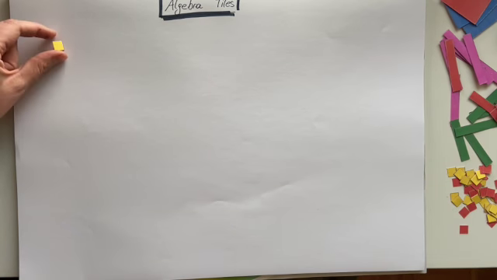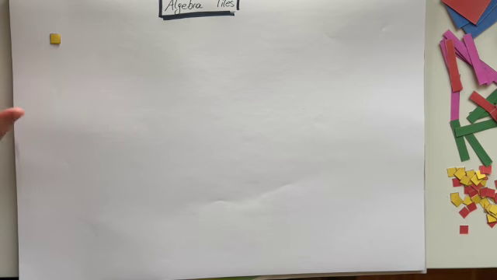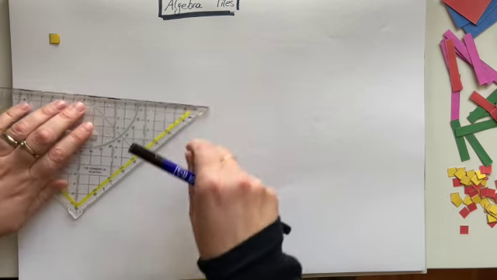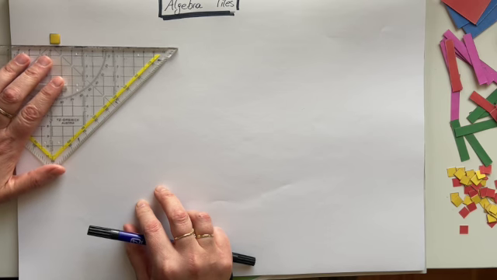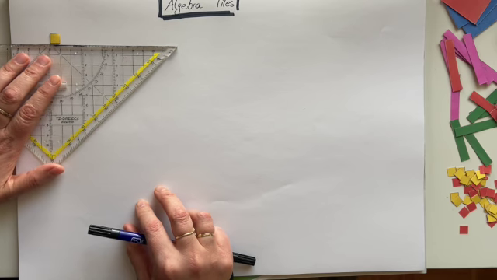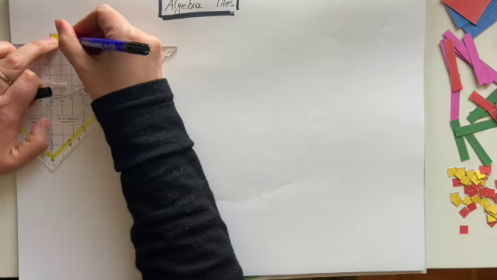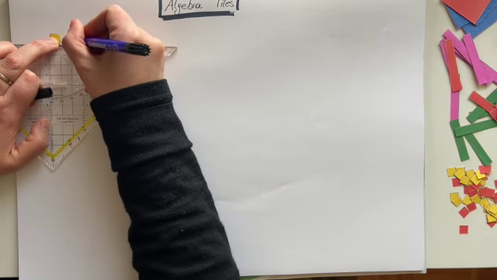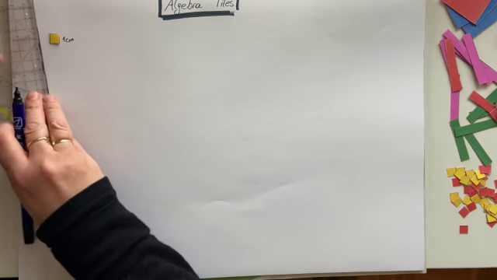So I'm going to start with that little yellow tile here. And if you take a ruler and measure out that yellow algebra tile, you'll find out that this algebra tile is exactly 1 centimeter in length and 1 centimeter in width.